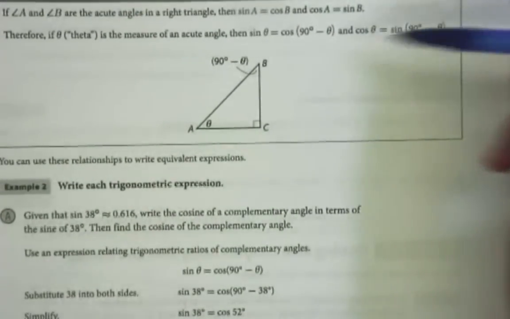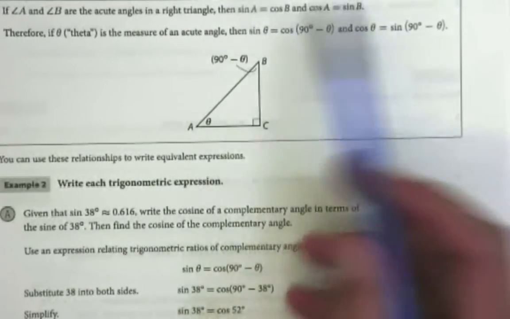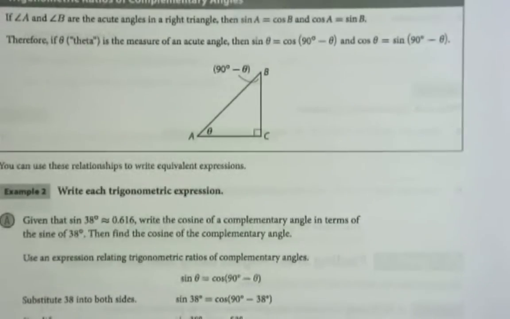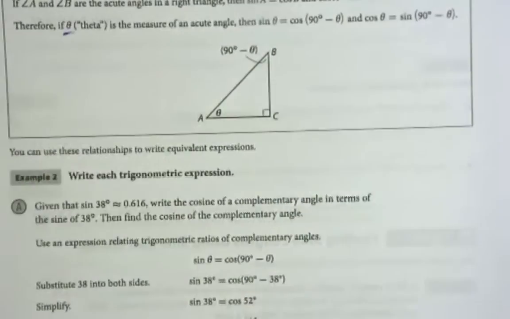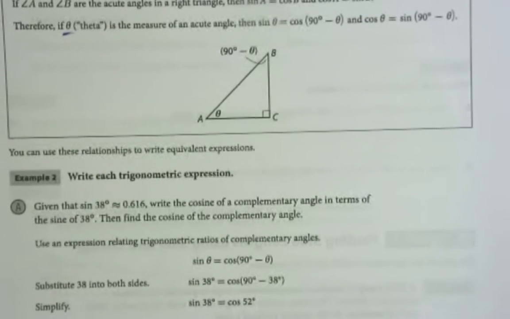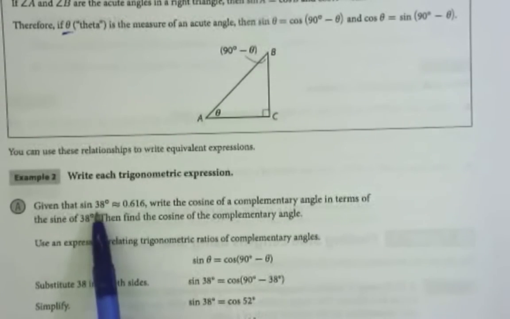We mentioned earlier that the sine of one acute angle will equal the cosine of the other acute angle, and they're kind of representing that here. We're introducing the Greek letter theta. You're going to see a lot of that. Maybe not so much in Algebra 2, but if you go further than that, you'll see that Greek letter quite a bit.